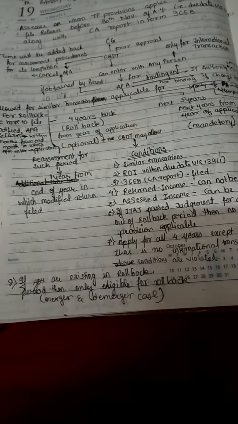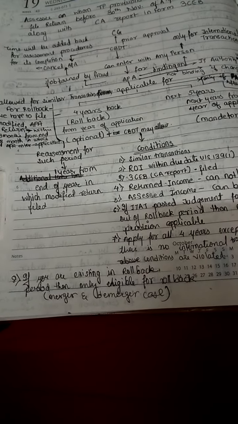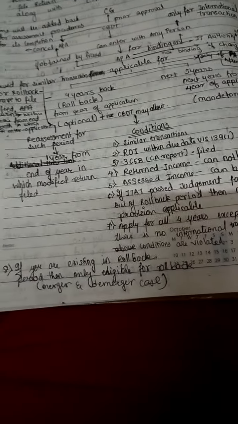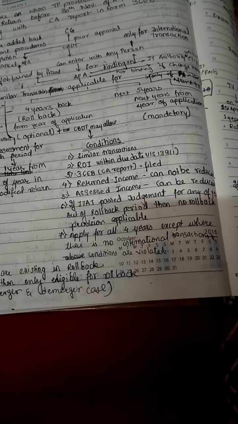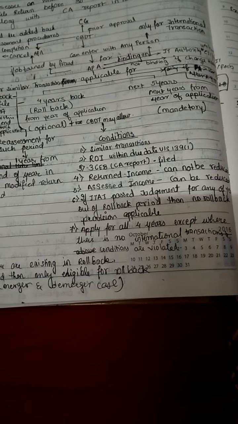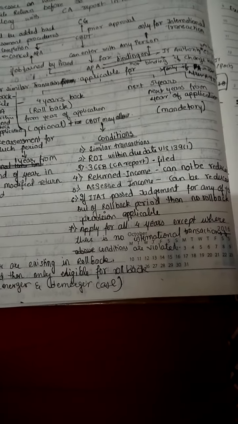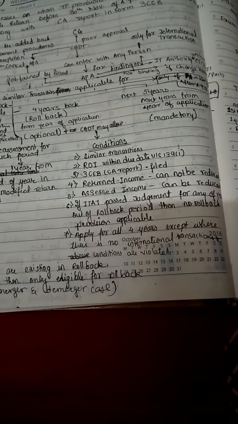Reassessment for the rollback period can also be done, and for such 1 year from the end of the year in which the modified return is filed is allowed. Conditions to avail the rollback. If the following conditions are fulfilled, then only one can go for rollback. First condition is there should be similar transactions. Another condition is that your original return of that year must be filed within the due date of 139(1).